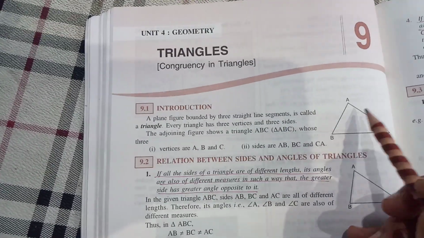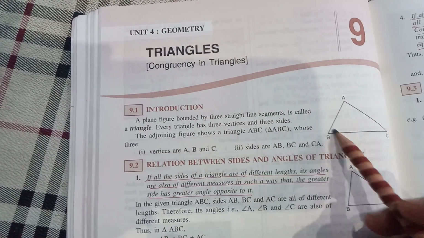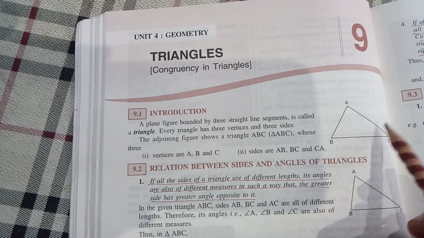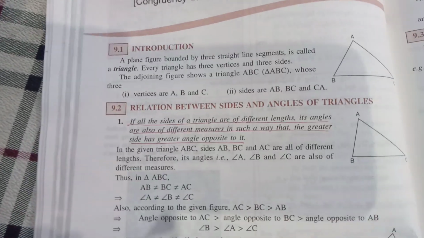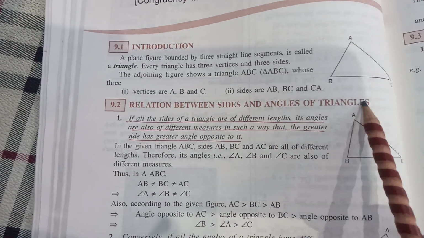Now, what is a triangle? You all know a three-sided figure having three vertices, three sides, and three angles. This is your triangle. Now, we are going to learn some more about triangles. First of all, the relation between sides and angles of a triangle.